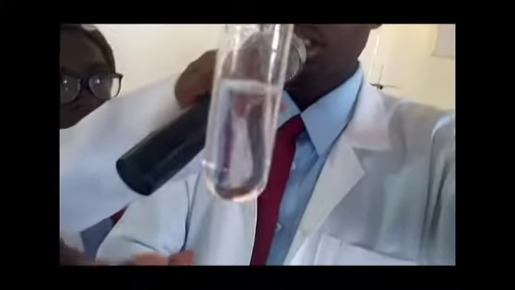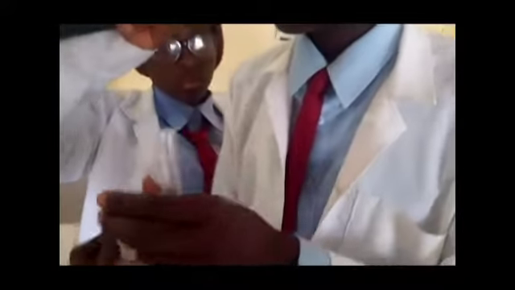The color that was in the test tube has disappeared. Another one can be production or absorption of heat. Now, this test tube, when I added the reagent, became very hot. That means the reaction was exothermic. Now the test tube feels cool, meaning the reaction is endothermic.